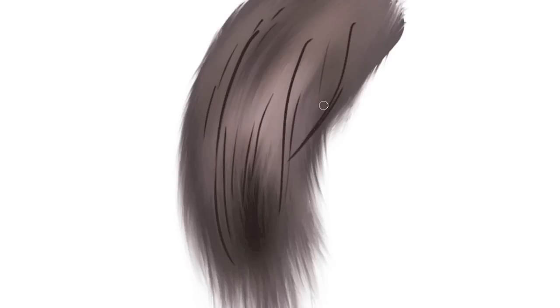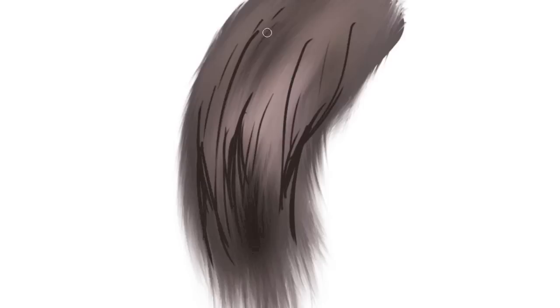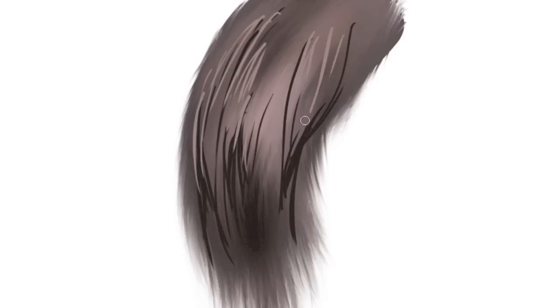And once again I used the burn tool just to make the details darker, and I used the brush and I just add a couple of more lines, in this case black or very dark brown lines. Again, this is more to define the volume of the hair. These are the shadows on the hair, and I add also highlights on top of the details that I already have.